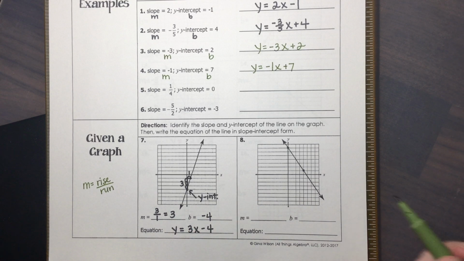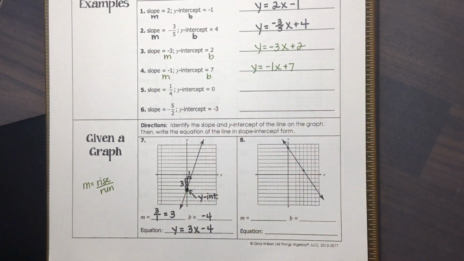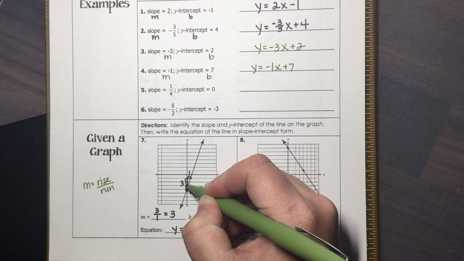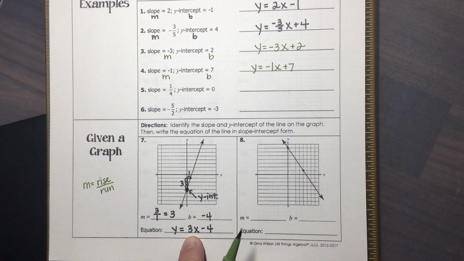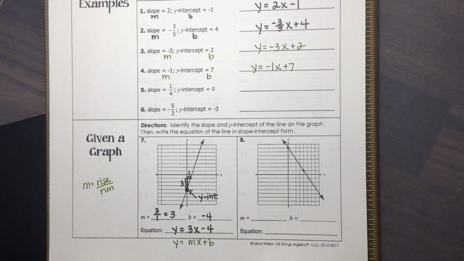Then my y-intercept is the point where my line crosses my y-axis. It's this point right here. If I go from my origin, always start at the origin, I go down 1, 2, 3, and 4. So it's going to be -4. I put my two pieces of information together: y equals, my 3 is my m, remember it's mx plus b, my x is just written in, and then my -4 is my y-intercept.